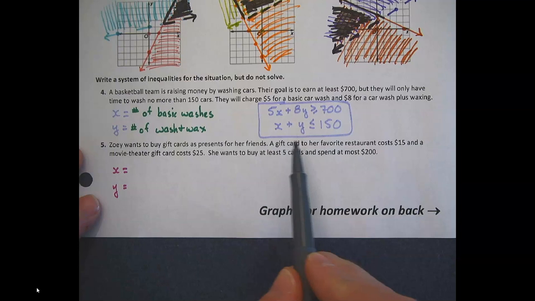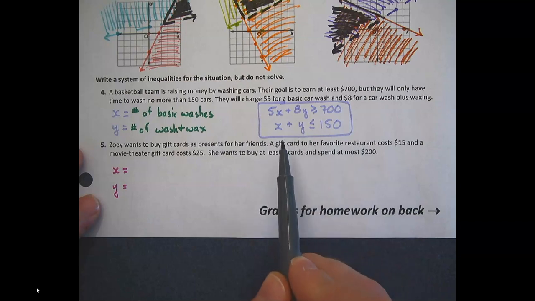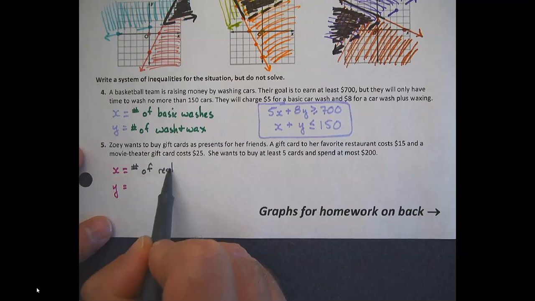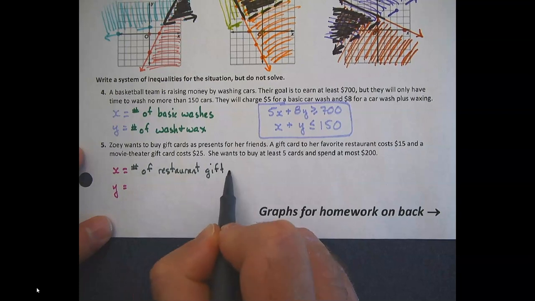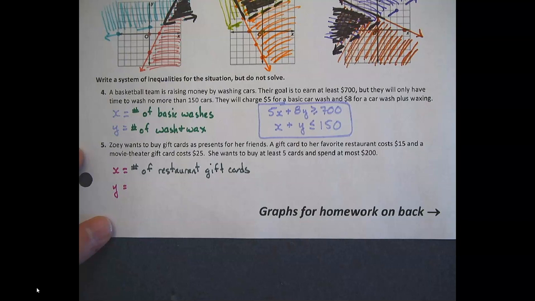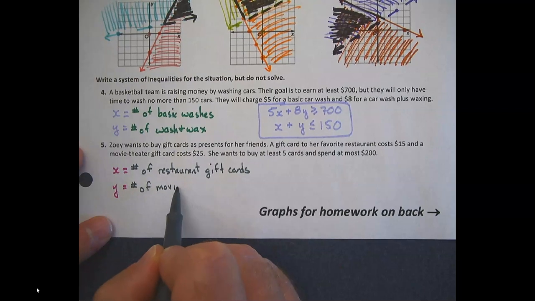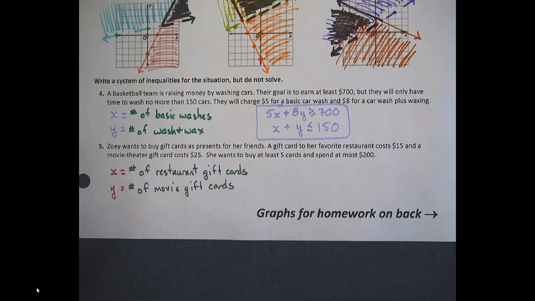The things that we don't know: I know how much it costs to go to her favorite restaurant, but we don't know how many of these gift cards she's going to buy. So X would be the number of restaurant gift cards. And I know how much a movie theater gift card costs. It's $25. That's not unknown. What I don't know is how many she's going to buy. Y is the number of movie gift cards. Now that hopefully you did that on your own. If you didn't, hopefully that made sense.